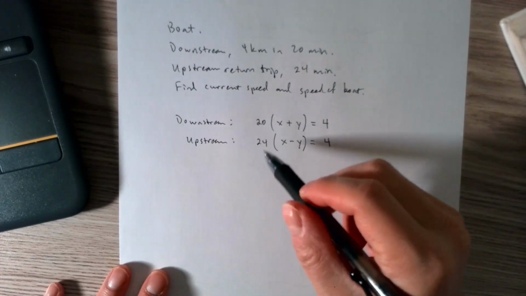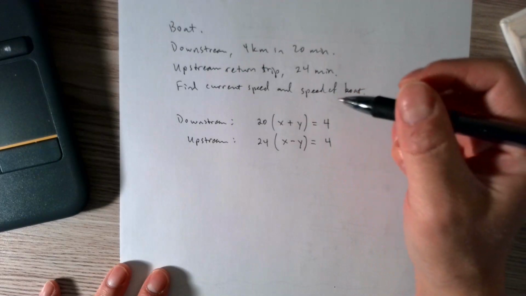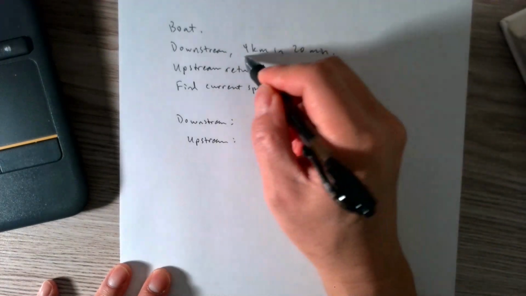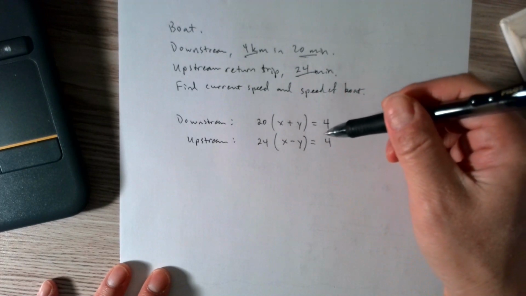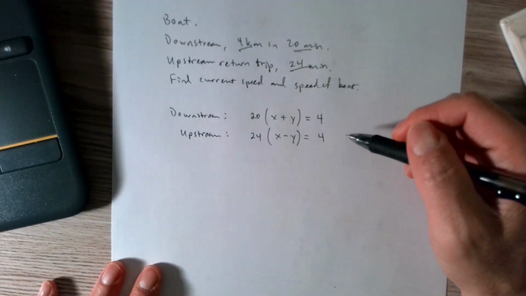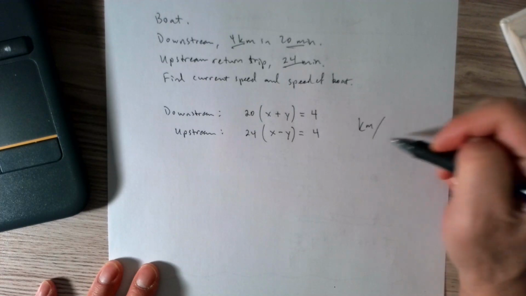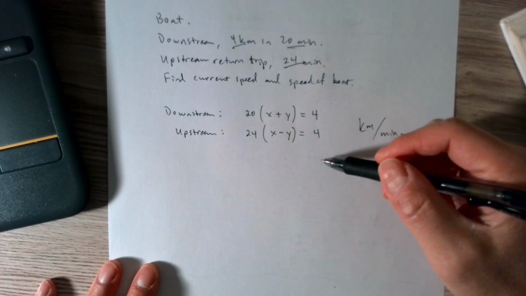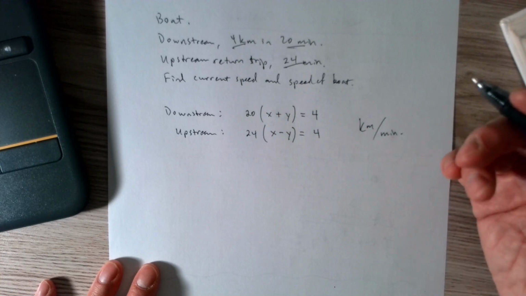Now, before I actually do the calculation here, I wanted to point your attention to the units of the values given in the problem. We have 4 kilometers, 20 minutes, and 24 minutes. If I solve for x and y here without changing any of these numbers, I'm going to get a speed in kilometers per minute, which is fine, but usually we don't express speed or velocity in kilometers per minute.